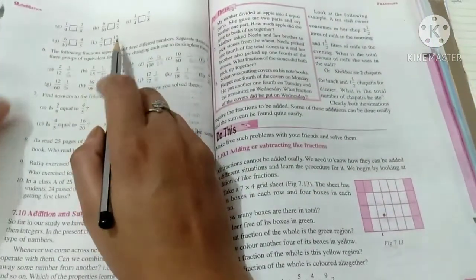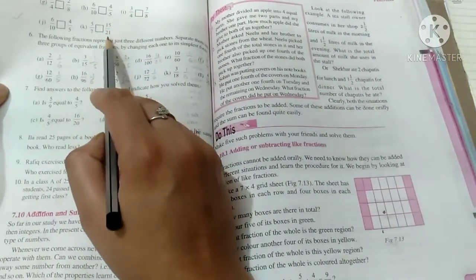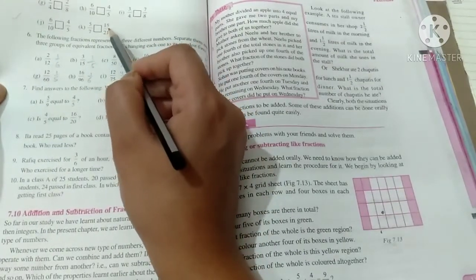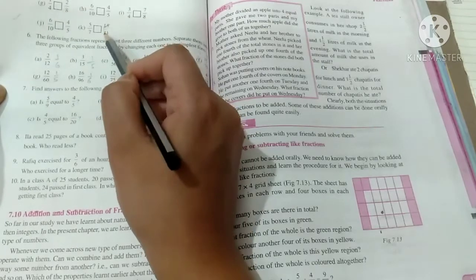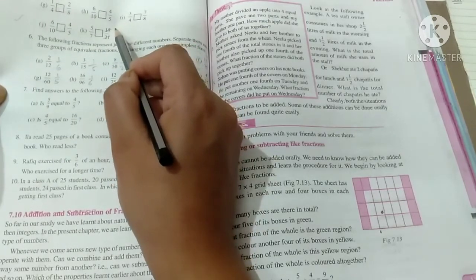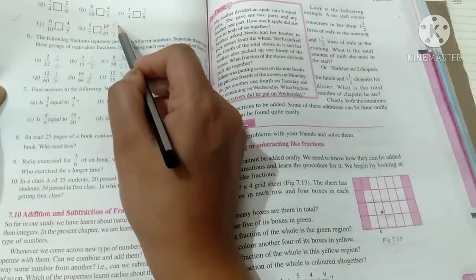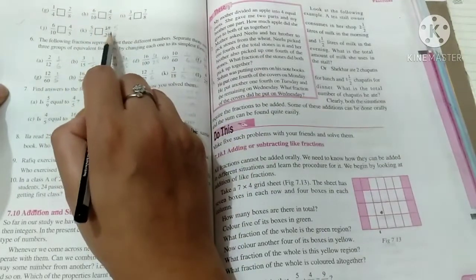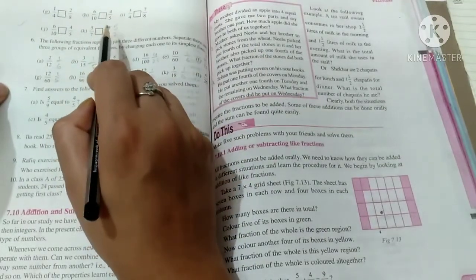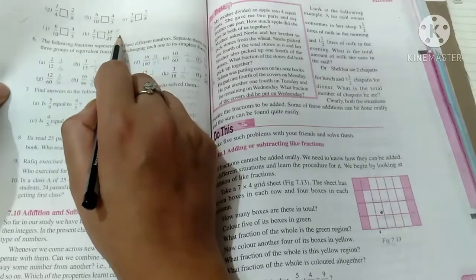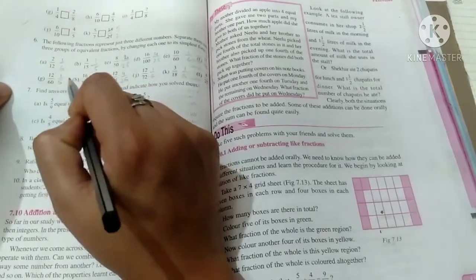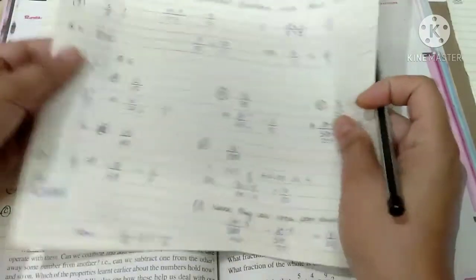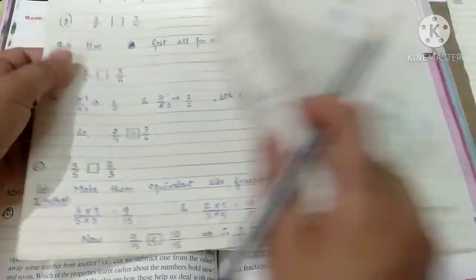So see over here, 5 upon 7 and 15 upon 21 is given already. So 15 upon 21, both come in the table of 3, so they can be easily divided by 3. 3 5s are 15, 3 7s are 21. Now you can see over here clearly that both are equal. So if there is a fraction which can be reduced to the lowest form or the simplest form, then first reduce it and then only compare. Okay, then only use the LCM method or this method of cross multiplication to compare the fractions.